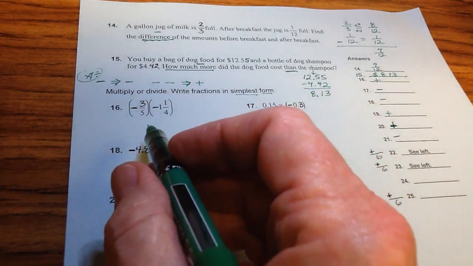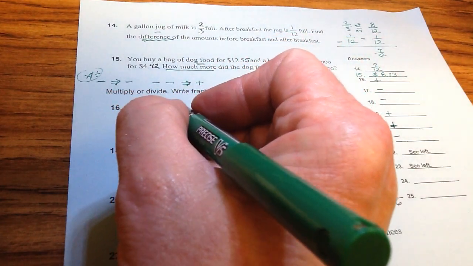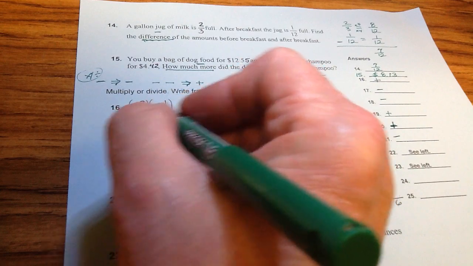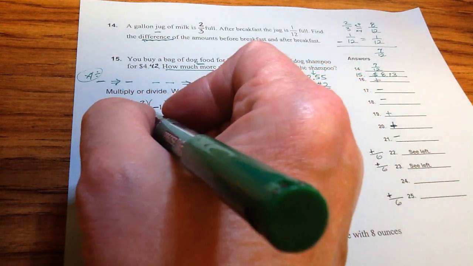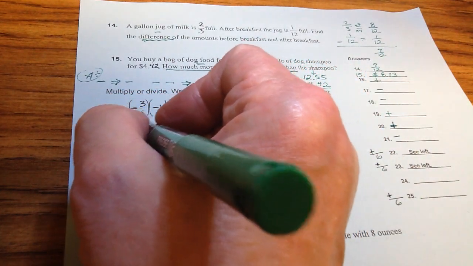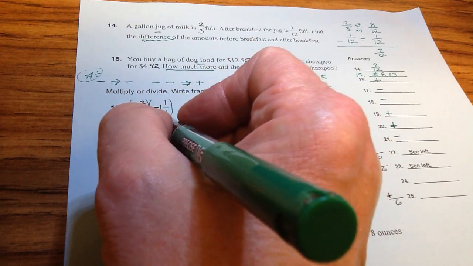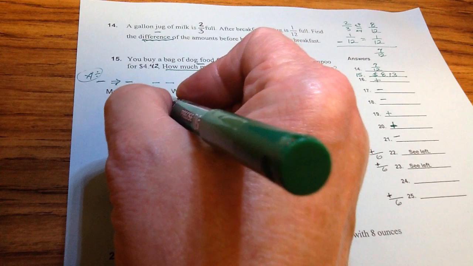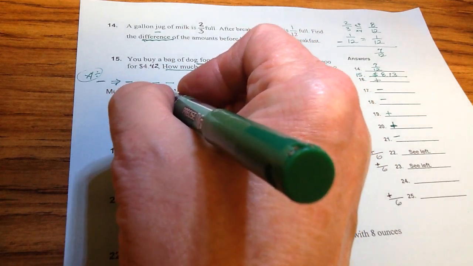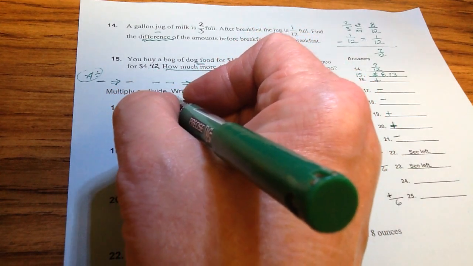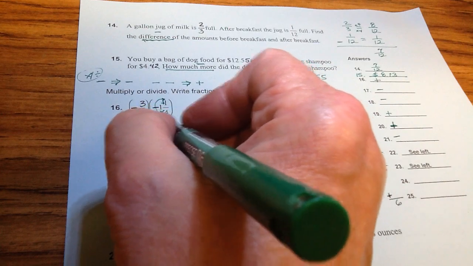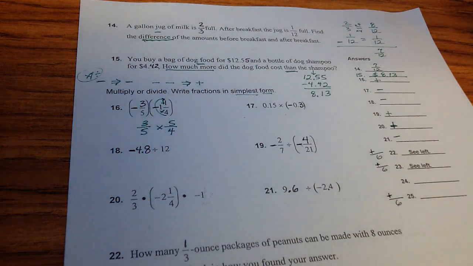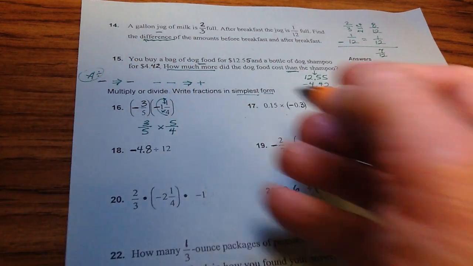Okay, number 16. 3/5 times negative 3/5 times negative 1 and 1/4. Again, we already took care of the negatives, so I'm even going to drop them from my work. I'm going to take 3/5, and remember that I'm going to be multiplying, so I'm going to change 1 and 1/4 using bottom times the big, add the top. 4 times 1 is 4, plus 1 is 5, over 4.